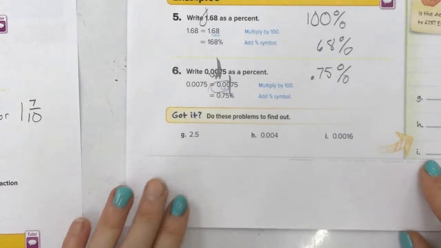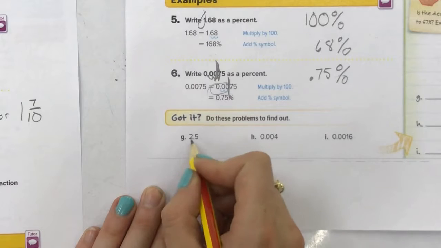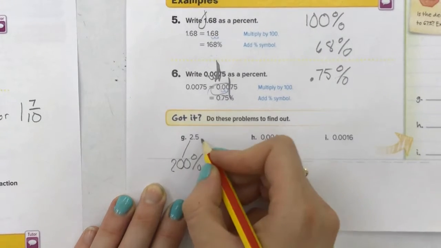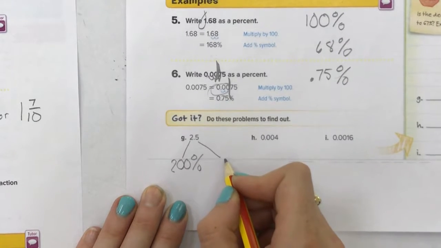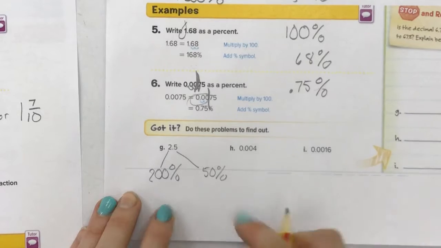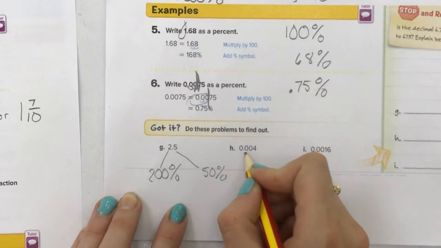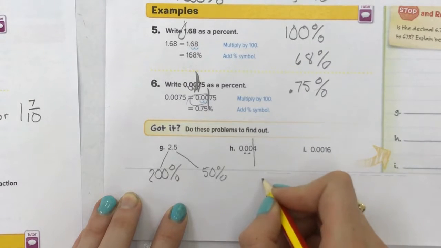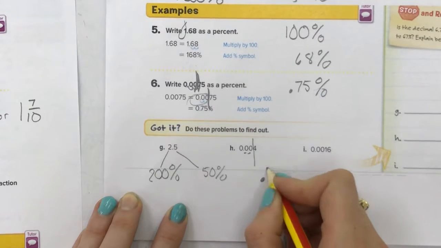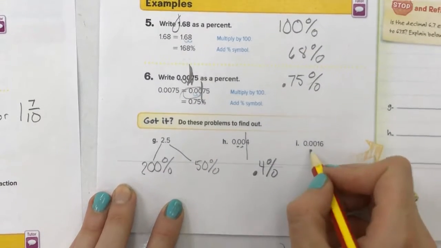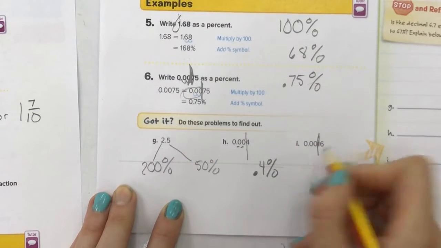Okay, so think about it. This is a whole 2, so that's 200%, and this is half, right, 50%. So add them together, right? Now this would be tens, hundredths. Okay, so that's no whole percent, so you need 0.4%. Oops, I helped you out with that one a little bit too much. Okay, do this one by yourself.